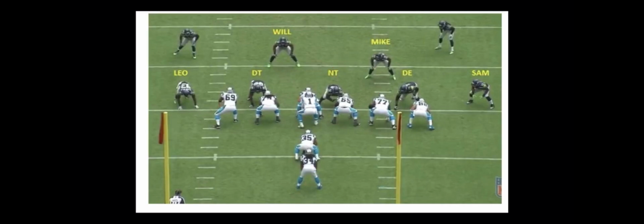You might look at this and think he's in a 1 technique if you were new to learning alignments, new to the sport. But you can tell he's looking right at this guard's inside shoulder. Remember, I stands for inside, so he's in a 2-eye right here. He's not in a 1 technique. And then we have a 5 technique over here. His hand is lined up and he's looking at the outside shoulder of the tackle.